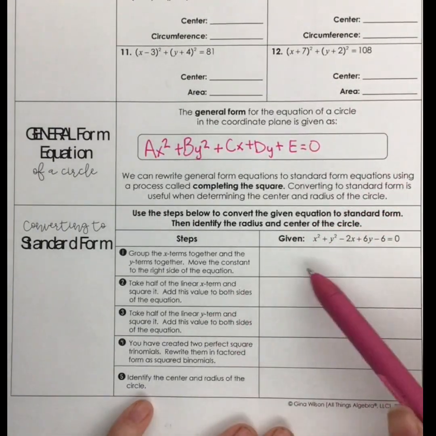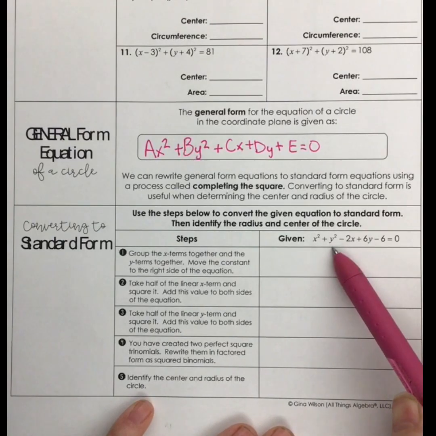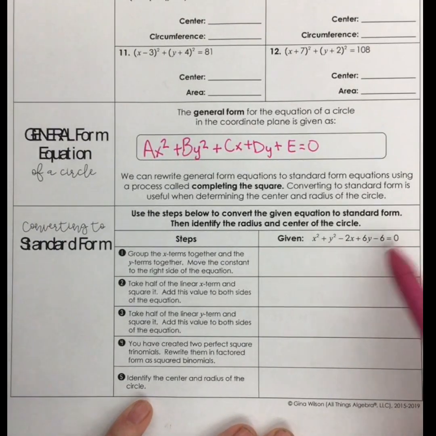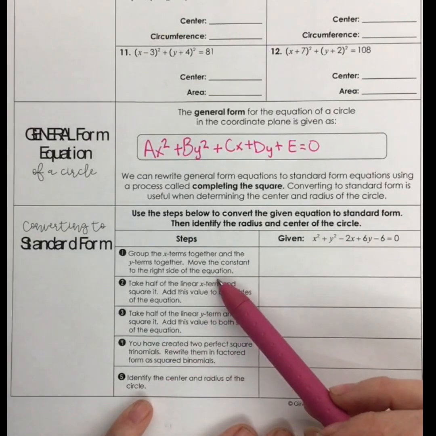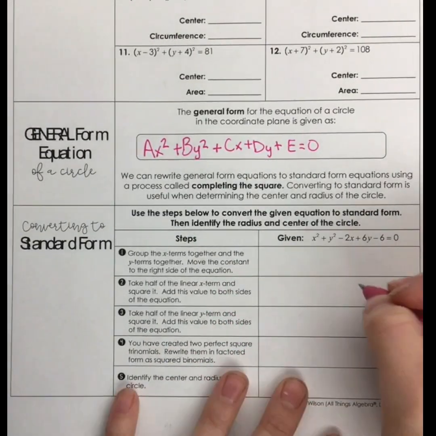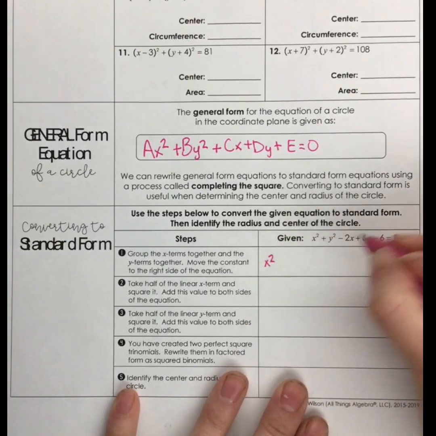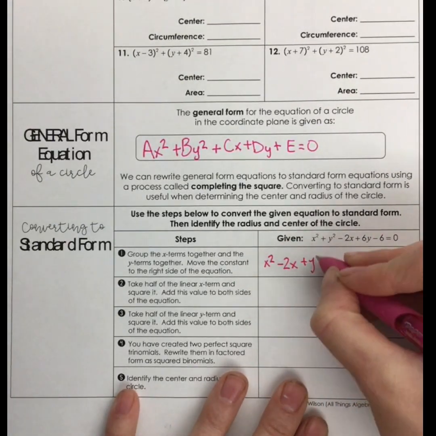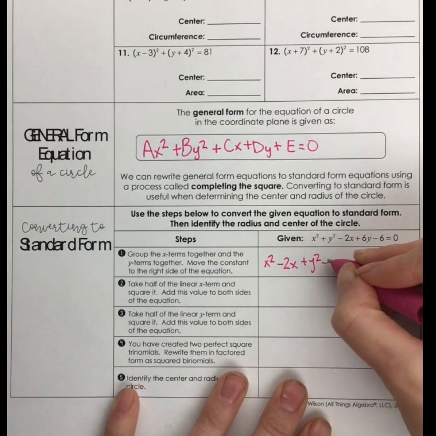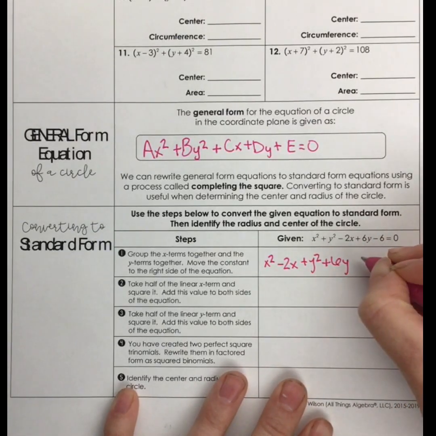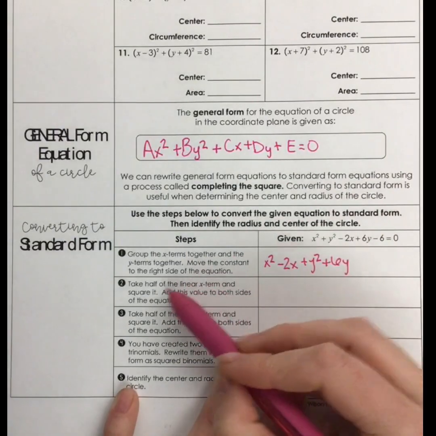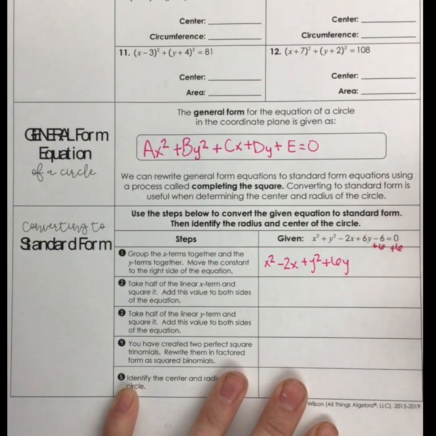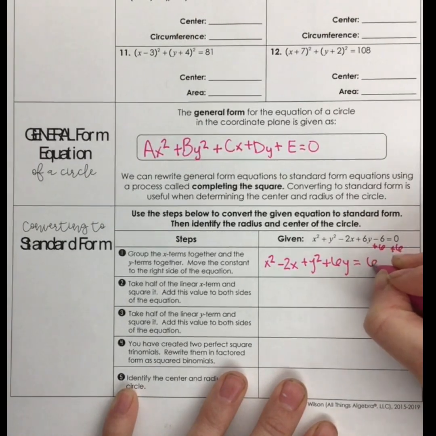Well, the first thing we want to do, if we're given x² + y² - 2x + 6y - 6, first thing we want to do is group our x terms and y terms together. So we're going to have x² - 2x + y² + 6y, minus 6, but we're going to move that to the right side of the equation. So instead of minusing, we are plussing. So this equals a positive 6.